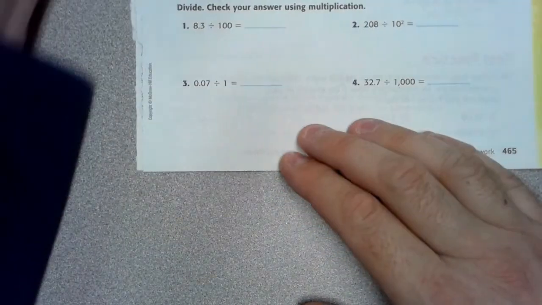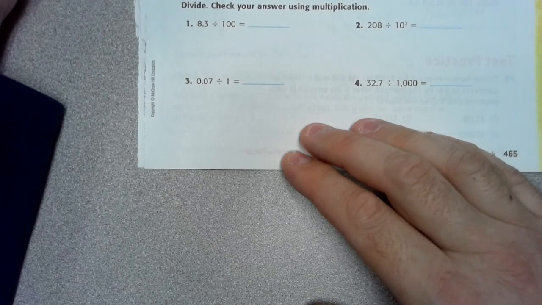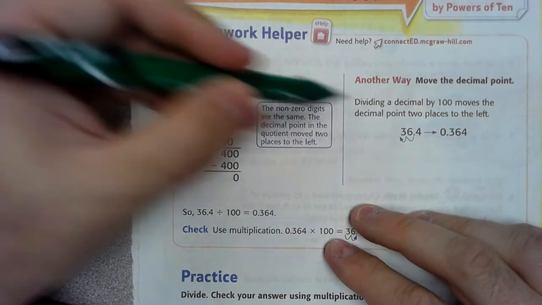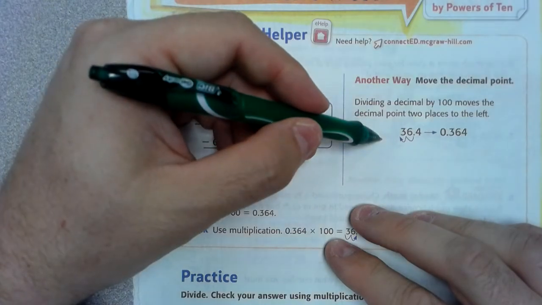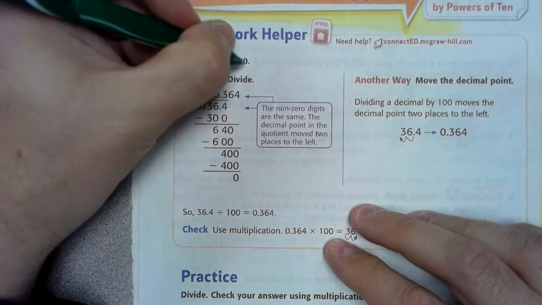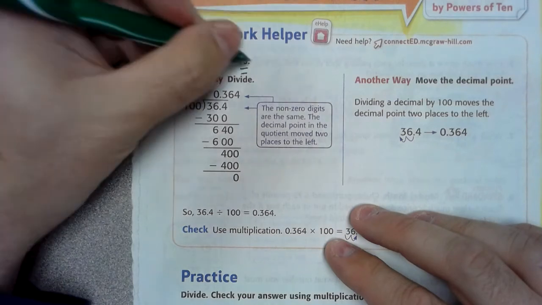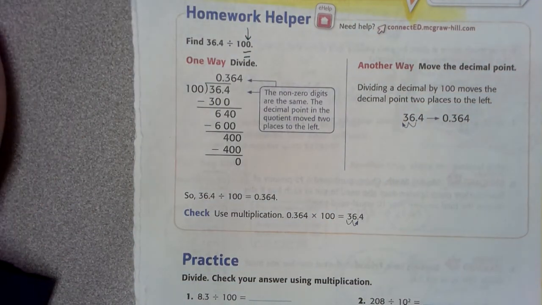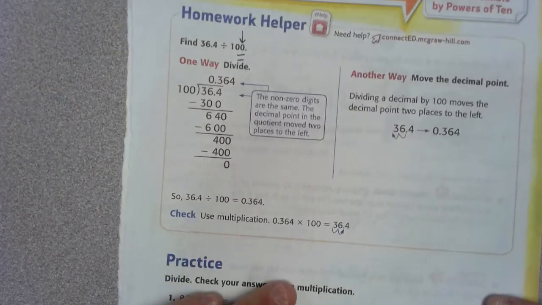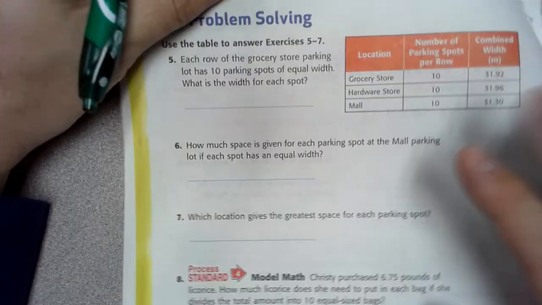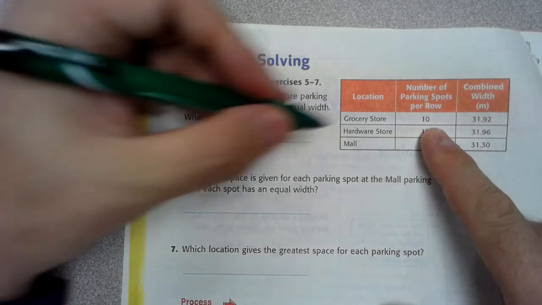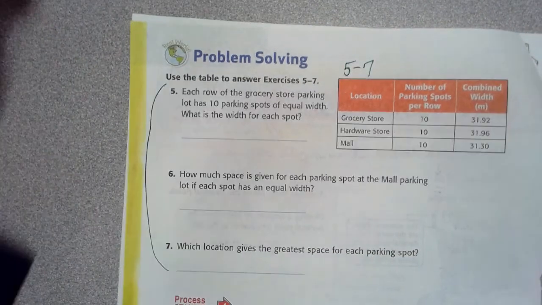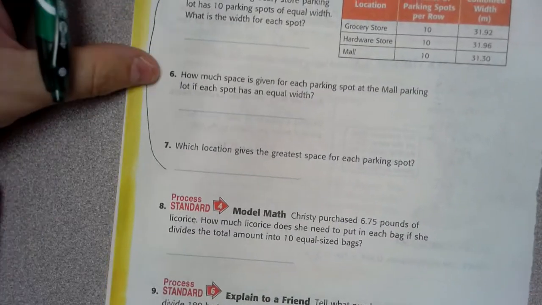So you guys' homework again. I wouldn't do it this way here. I would do it this way right here, and you'll be done a lot quicker, and it's just as effective. But again, you got to remember, how many zeros are there in this divisor right here? If there are no zeros, then you don't move it, right? We have a couple of those problems I can see right here. All right, in the back side, you have some word problems for this 5 through 7 right here. You're going to use this table. Okay, on all three of these right here, you're going to use that table. So make sure you're using that.